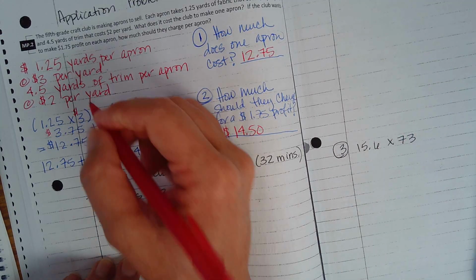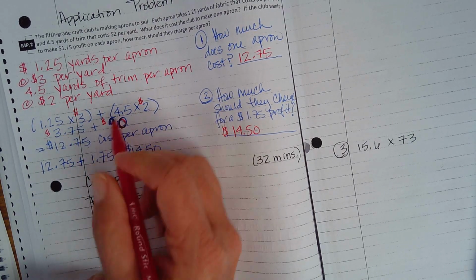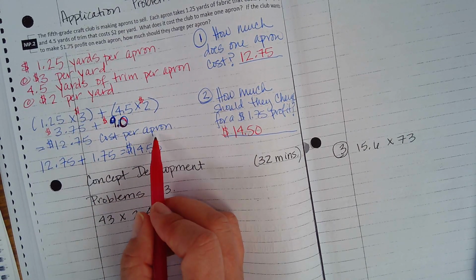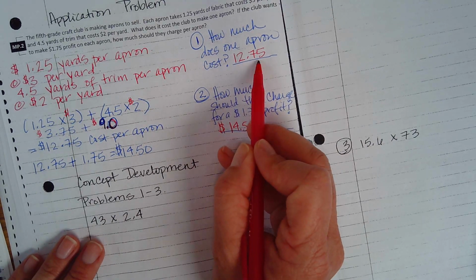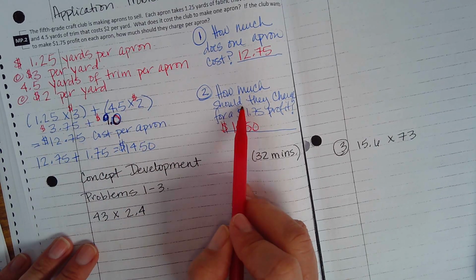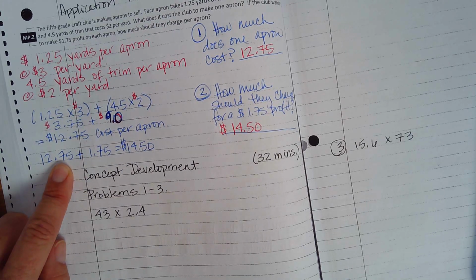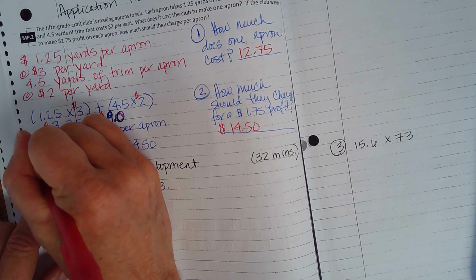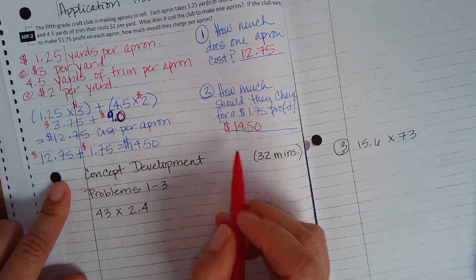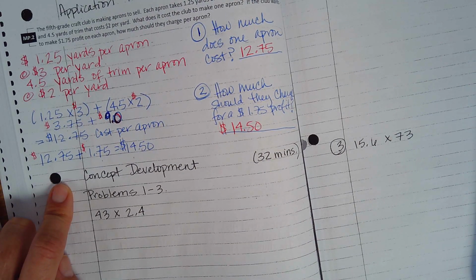So we end up with $3.75 plus $9, which gives us $12.75 cost per apron. So it's $12.75 just to make the apron. Then how much are they going to charge if they want to make sure to make $1.75 on each apron? It's $12.75 plus $1.75 gives you $14.50. So they are going to have to charge $14.50 in order to reach their goal.